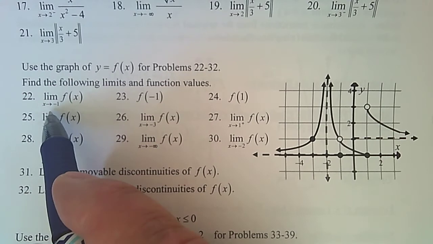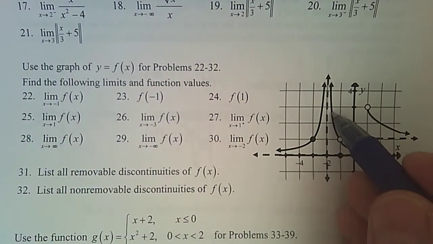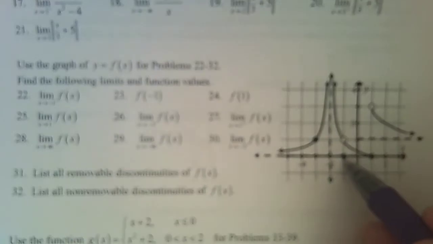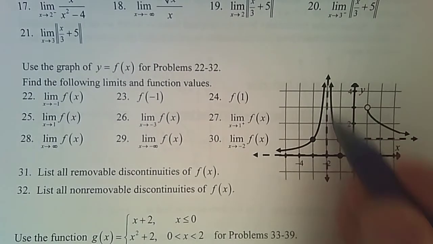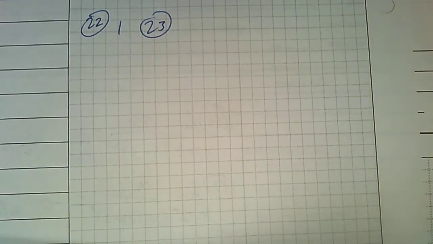So the limit as x approaches -1. So where's -1? There it is. So from the left and from the right, what y coordinate is it approaching? This here has no consequence. Look at the left and the right. What's the y coordinate? It's okay, there's a hole there. And the answer is +1. 23.